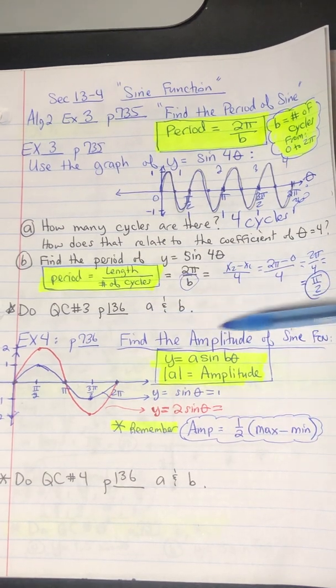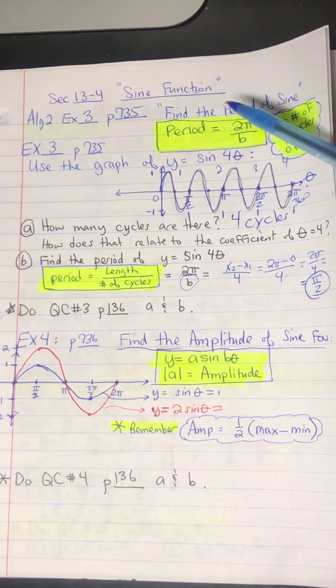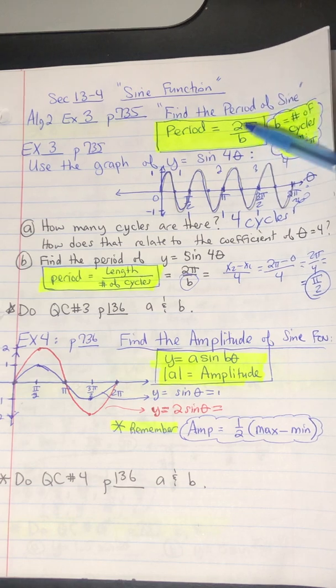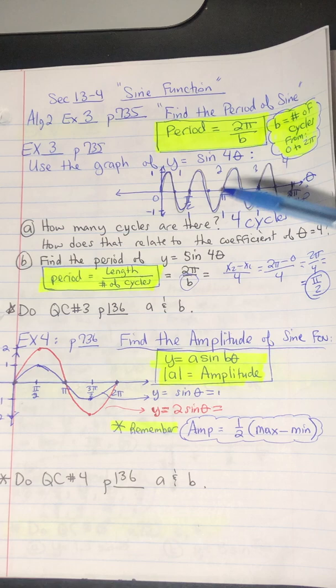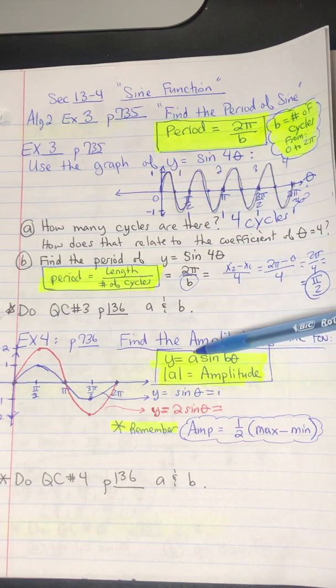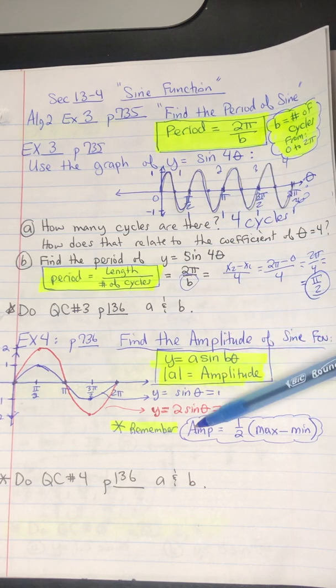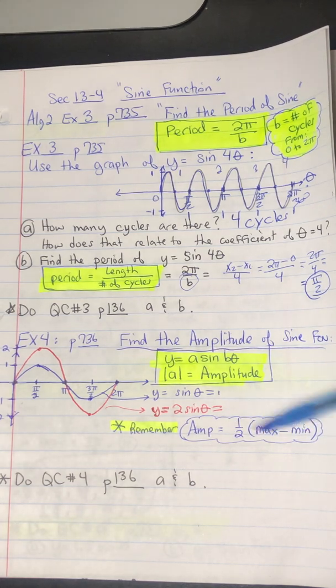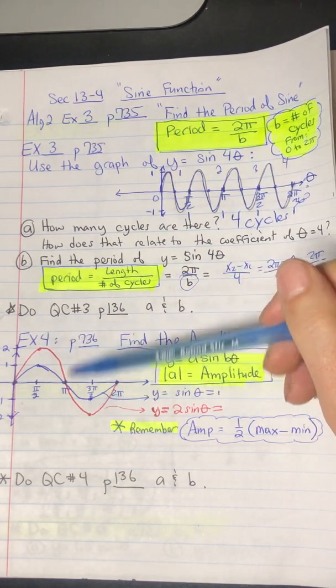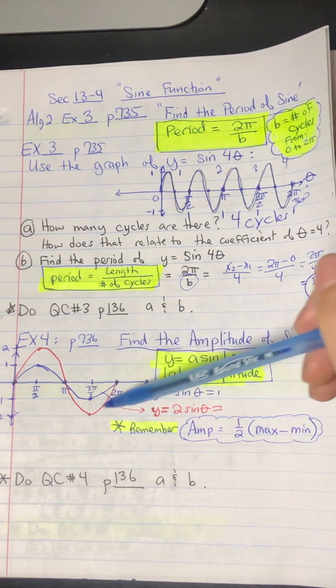Find the amplitude. So we found the period. We found the number of cycles, and that helped us find the period, which is the length of one cycle. Now we're going to find the amplitude. Remember, the amplitude is 1/2 of the length from the max to the min, remember?